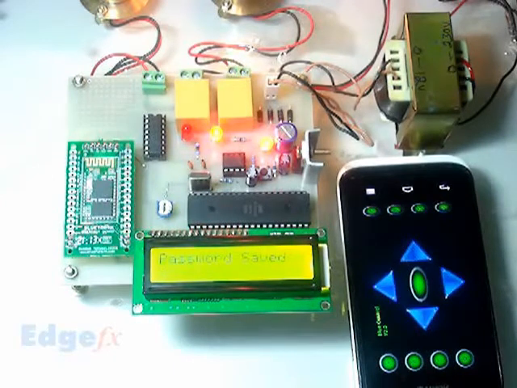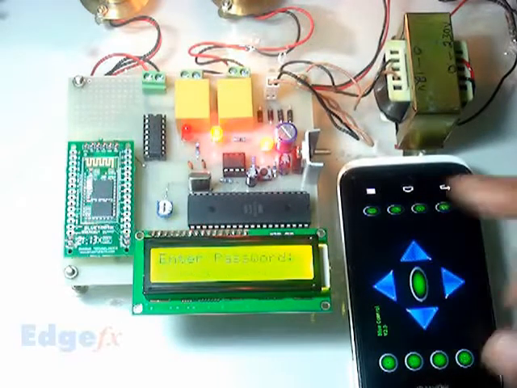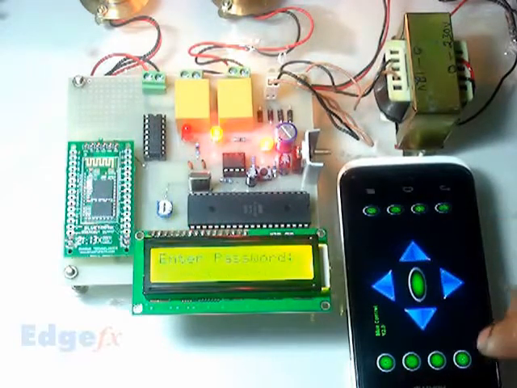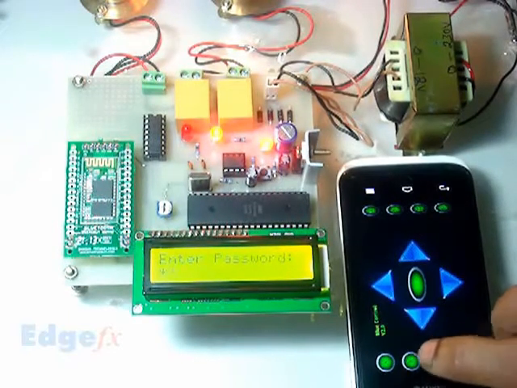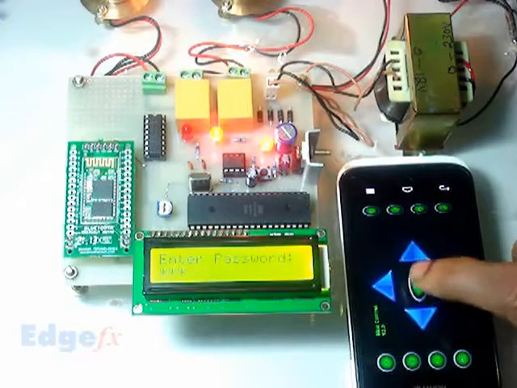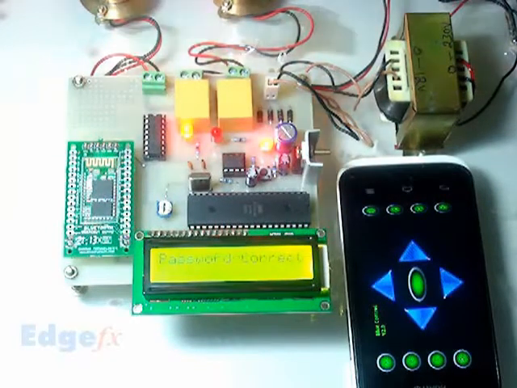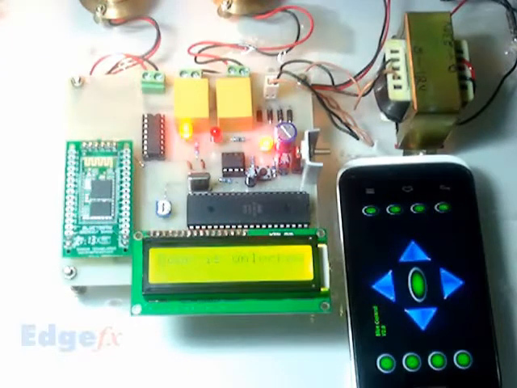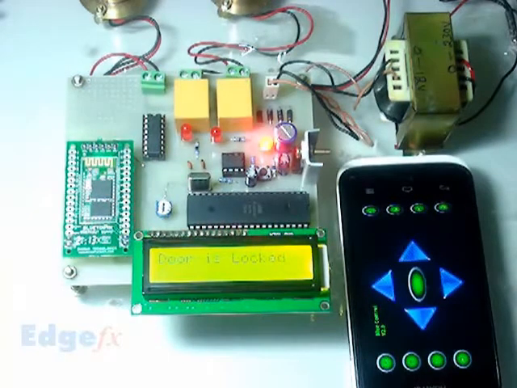Now password is saved. For the next time the load to be switched on, when I press this, it asks me to enter the password. So I have to press this password only, D, C, B, A, and then enter, and I find the password is correct and the load is on. That means the door is opening, and after some time the load will be automatically switched off. That means the motor which is operating this will be switched off and the door is locked.